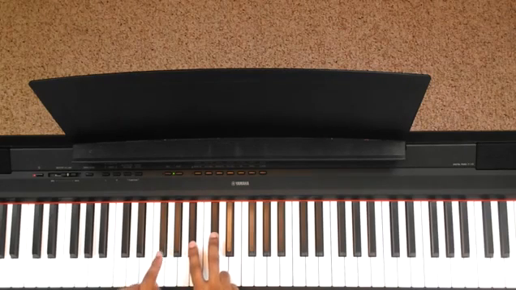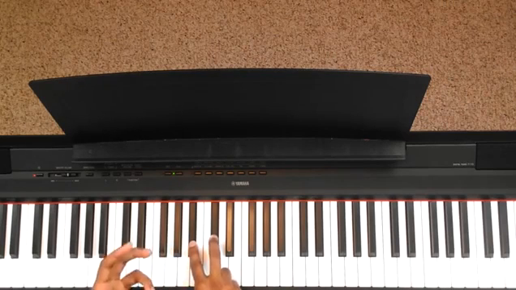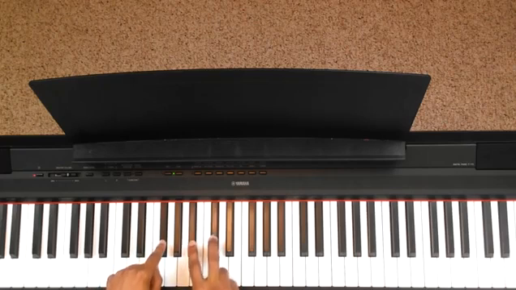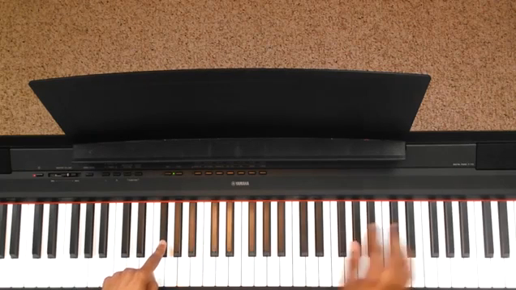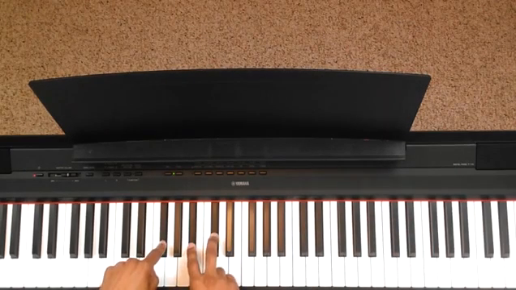All you're doing is displacing one note. So G flat major, when the key note of the song is on the bottom, that's always the root, as we learned earlier. That's called the root position, okay?